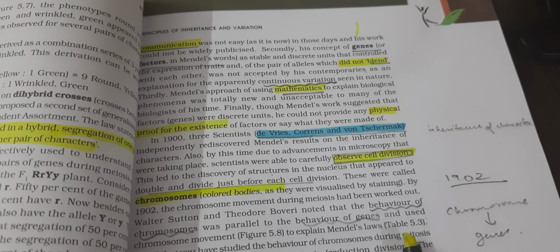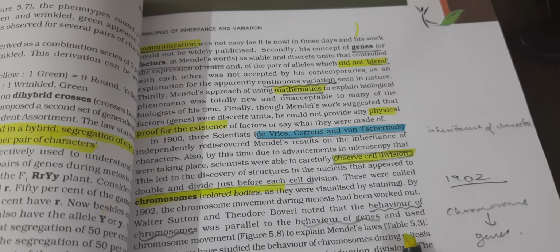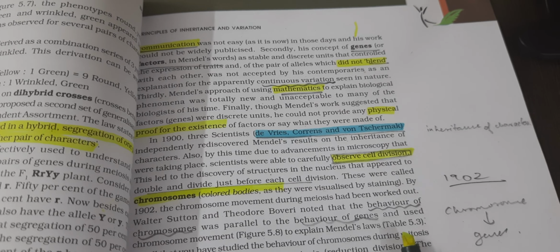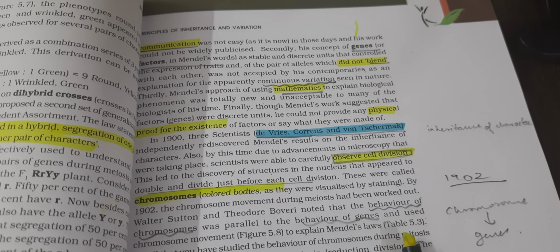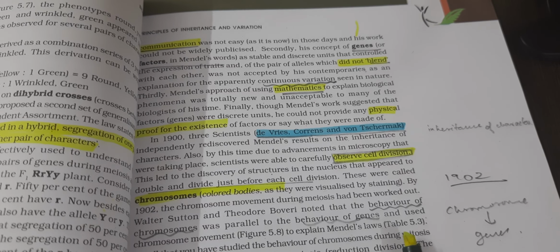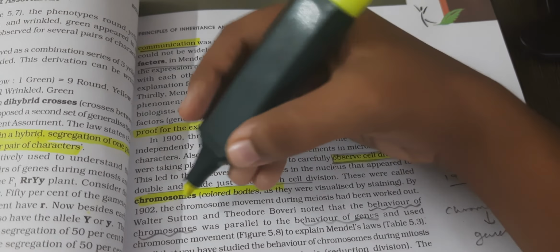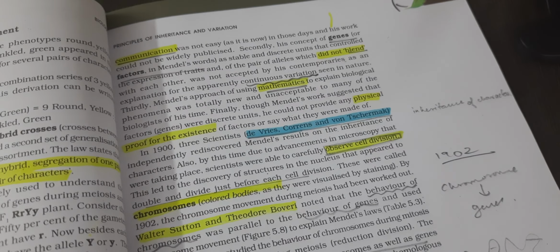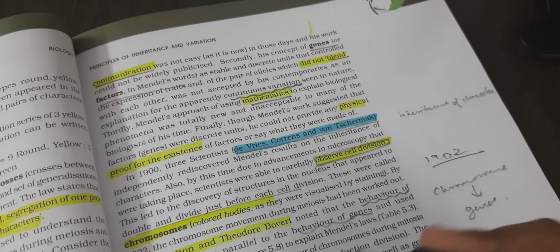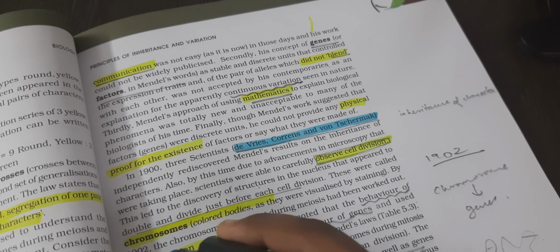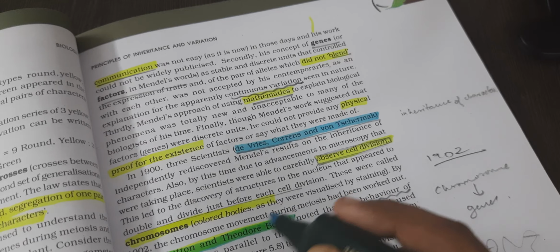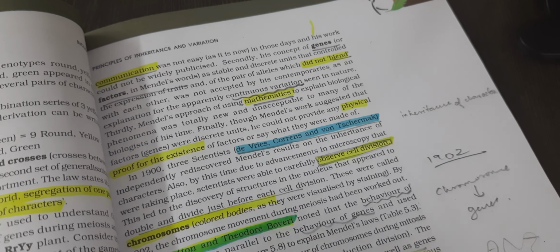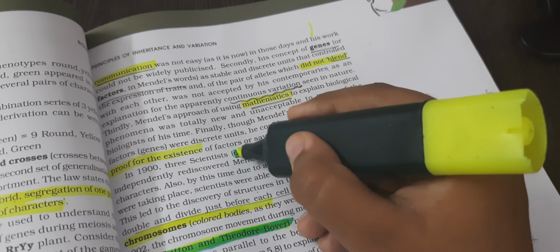So by 1902, chromosome movement during meiosis had been worked out, and Walter Sutton and Theodore Boveri both noted that the behavior of chromosomes was parallel to the behavior of genes.